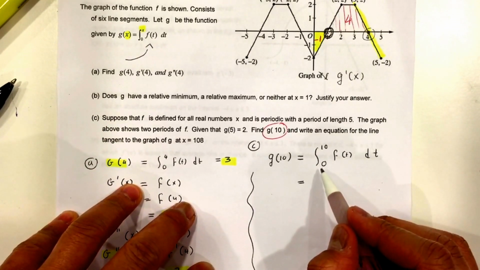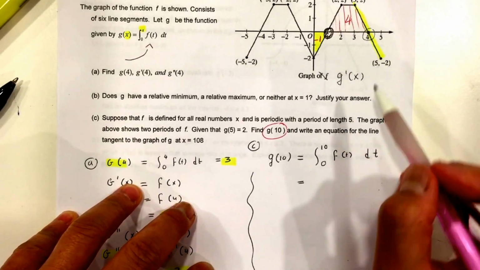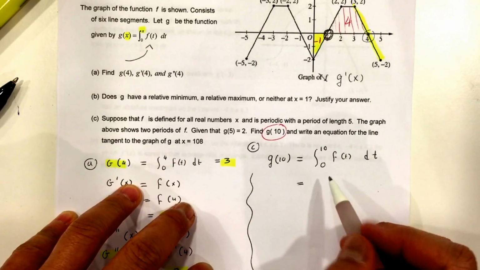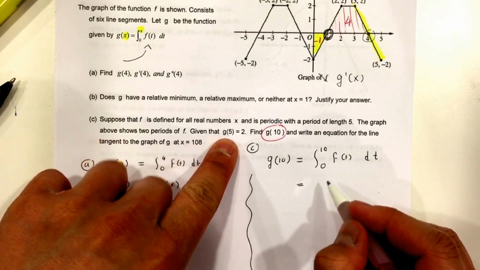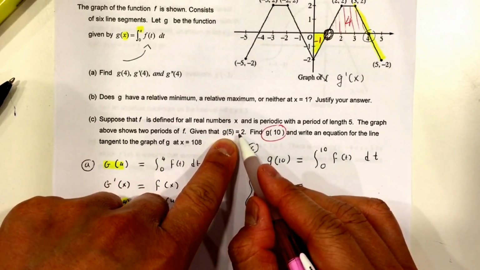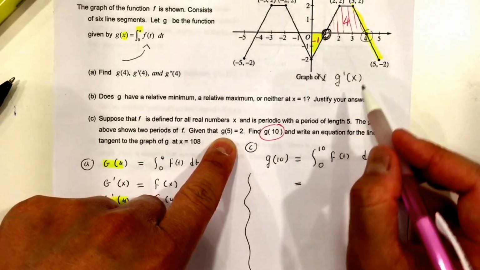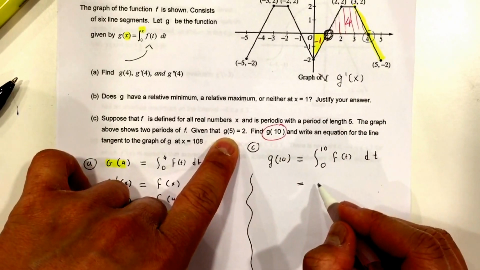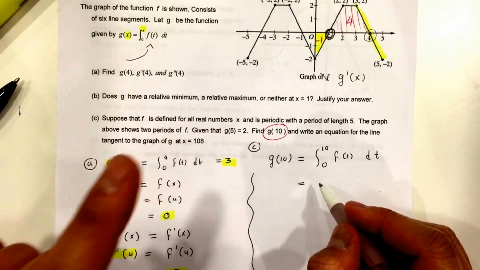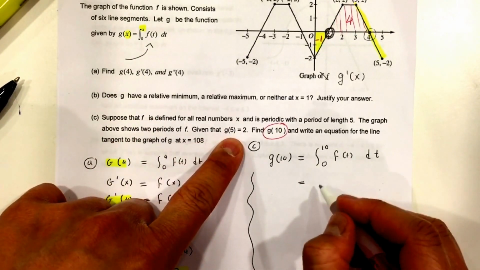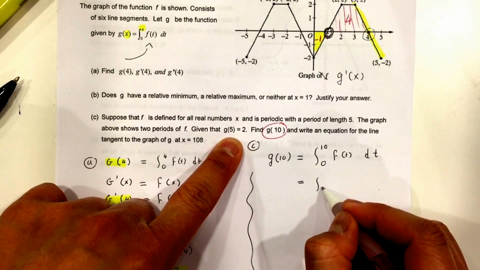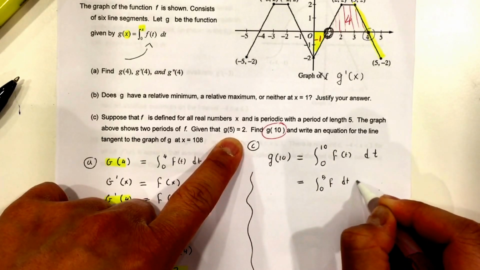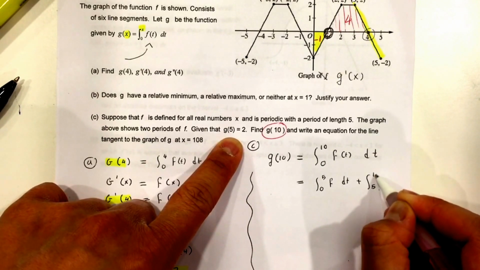We can think of it as the integral from 0 to 10 of f is the same as 2 of these, because there are really 2 of those. That's one way to think of it, and if that's hard for you to visualize, then maybe this might be better if you split it up from 0 to 5 of f and then go from 5 to 10 of f.